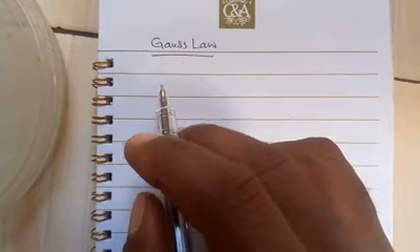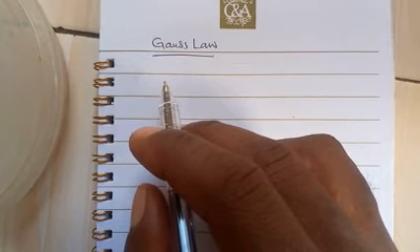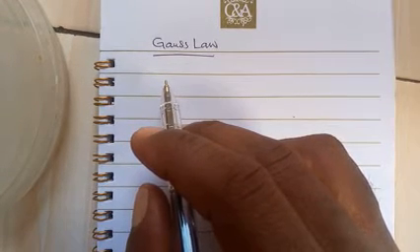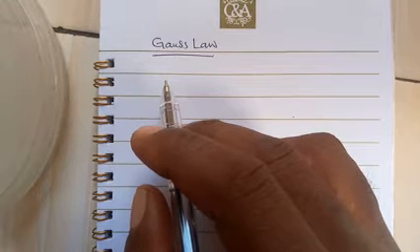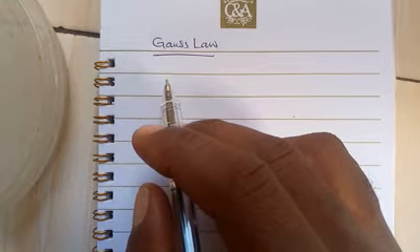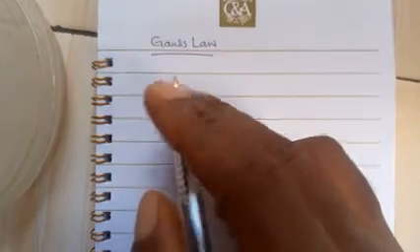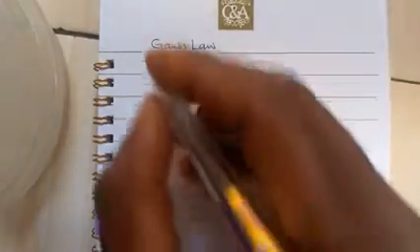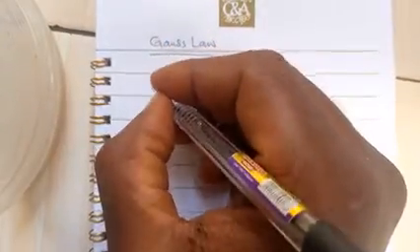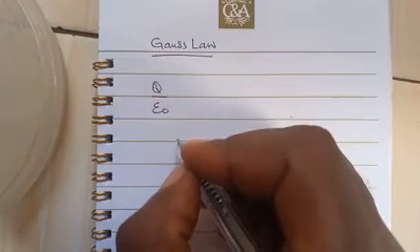Now, Gauss's Law states that the surface integral of the normal component of an electric field through any closed surface containing a total charge, capital Q, is given as Q over epsilon naught. That's what Gauss's Law says.